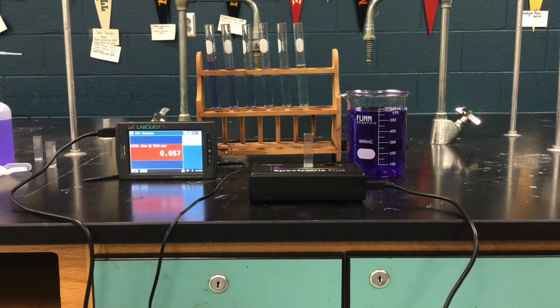I've got a beaker full of a 25 micromolar solution of crystal violet. And then in each of the test tubes are successive dilutions of that solution going from left to right. We go from 25 micromolarity down to 0 micromolarity.